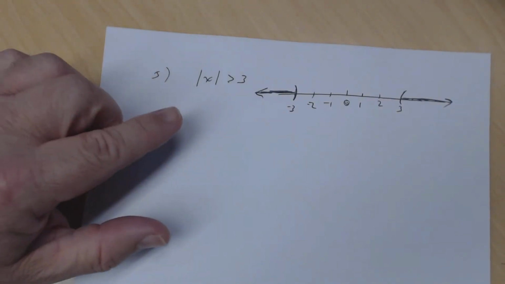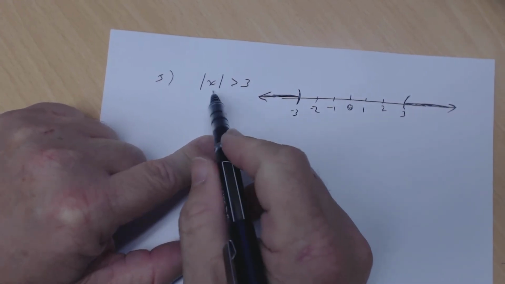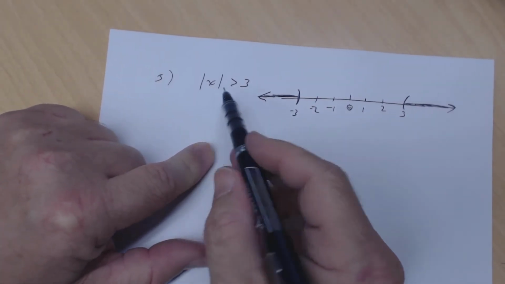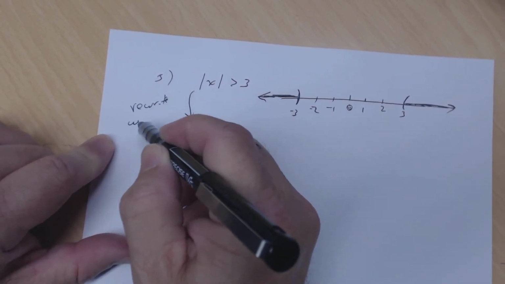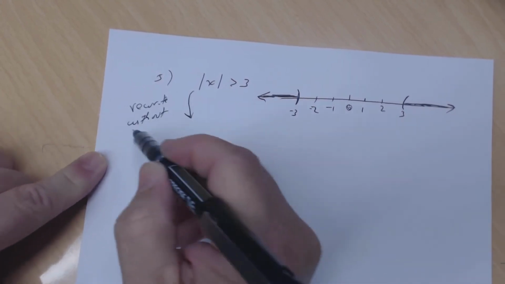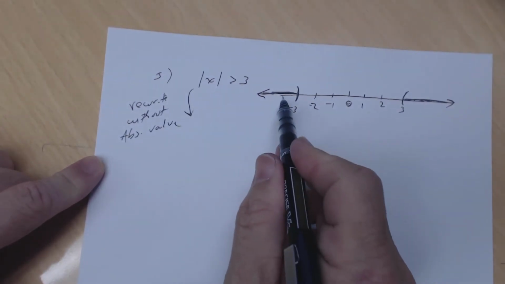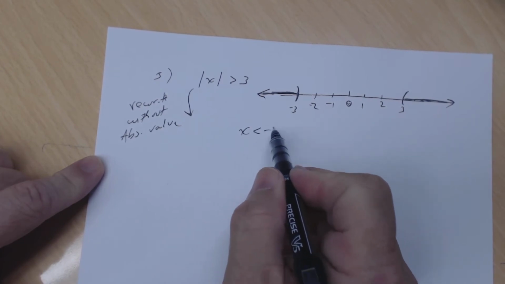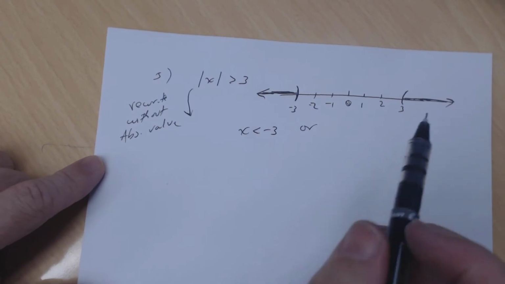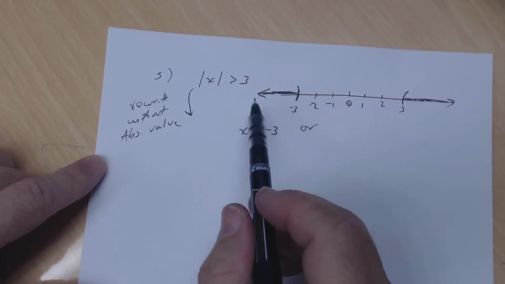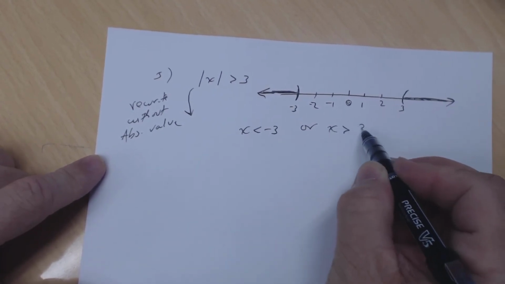So when you look at this, listen to the words I'm saying: my solutions for x, you want to rewrite this without absolute value bars. Based on this, x has to be less than negative 3, or, notice I use the word or, the solutions can come from this one. The solutions can come from here, or the solutions can come from here. So x is greater than 3.